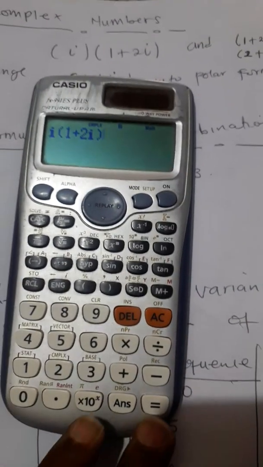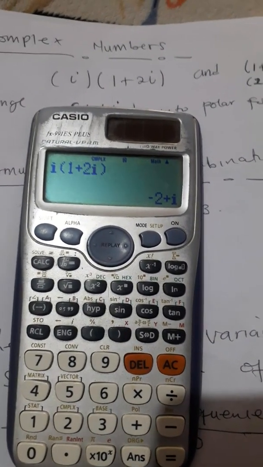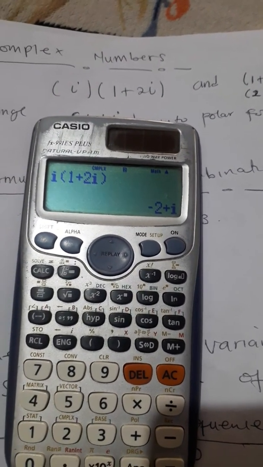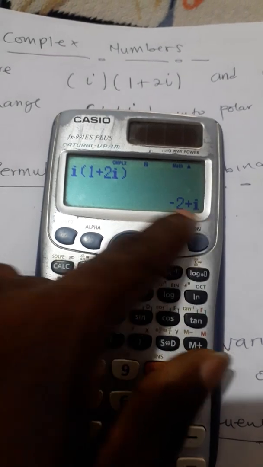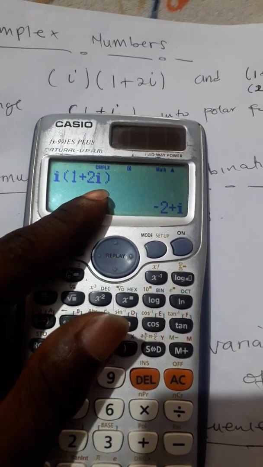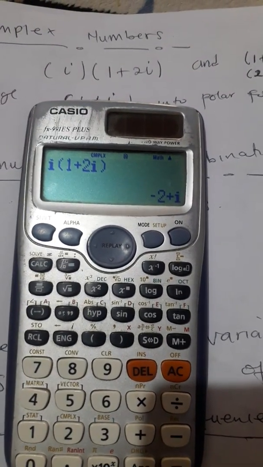Then we press equal to. We've asked the calculator to solve this for us. So simply the answer is negative 2 plus i. I hope this is okay, because if I multiply this by that, I will get 1i. If I multiply this by that, I'll get 2 times i squared, and i squared is negative 1, so we get negative 2 plus i. I hope this is okay, right?